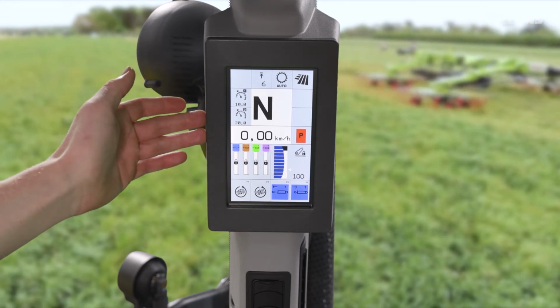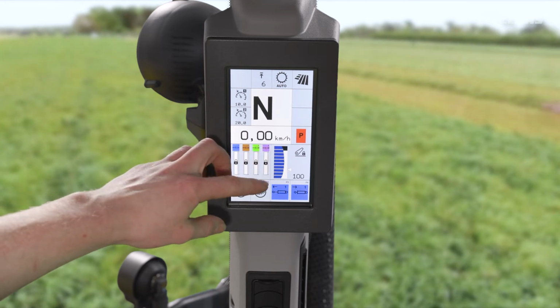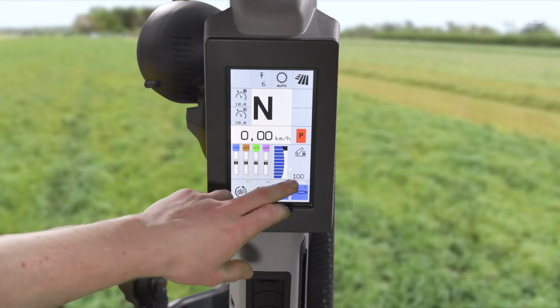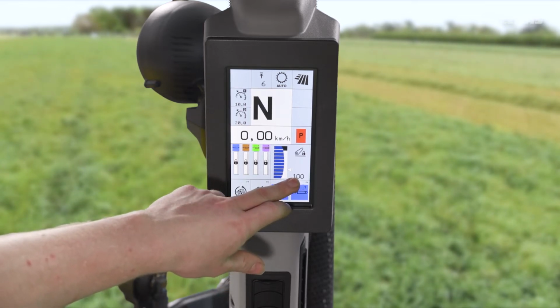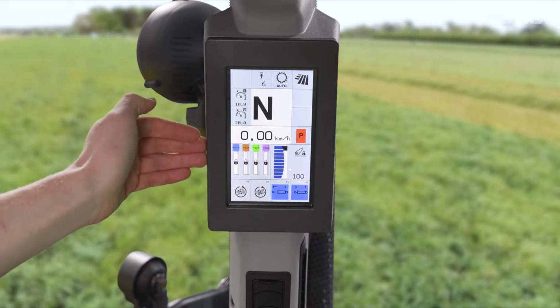so a couple of little bits of information we can see here. Firstly, the blue bar is annotating our actual value, so at the moment we can see that we're at 100% height, again given by the value here on the right hand side. We then have our in work and out of work positions shown here as well.